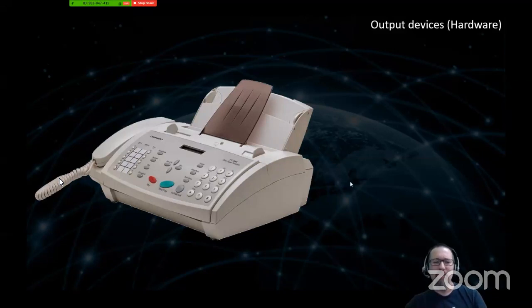Okay, output device. Oh, here we are, the good old faithful. Yes, it is a Reddit and 4chan. Yeah, that explains everything.